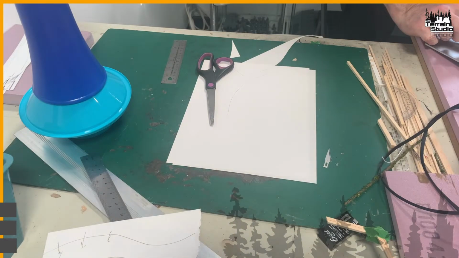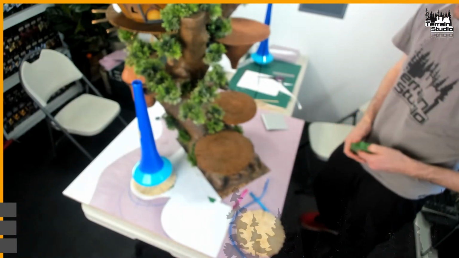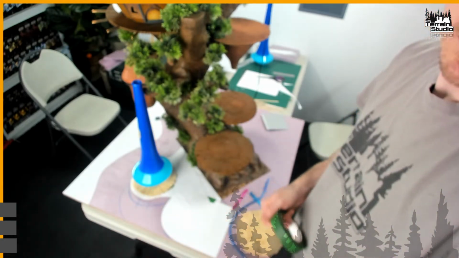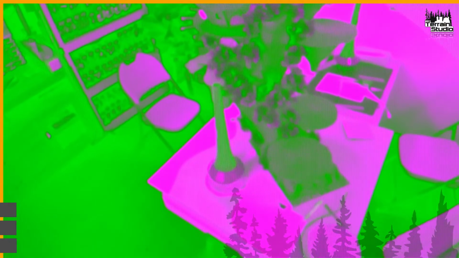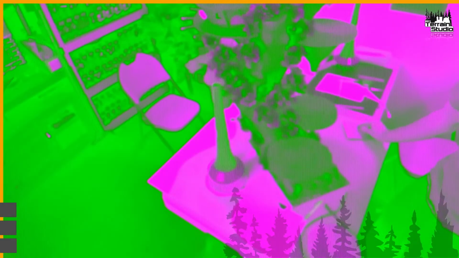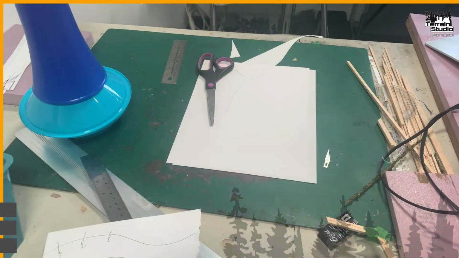So now when we have a look at that piece, you can see, as soon as that wants to focus. There we go.